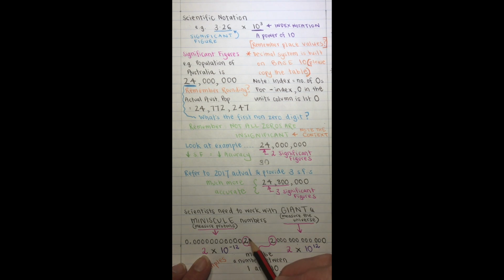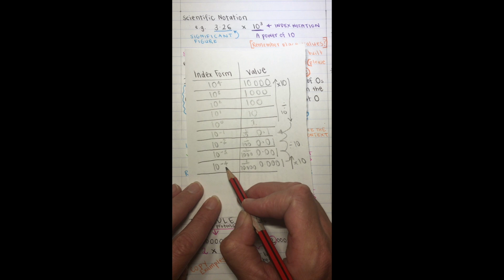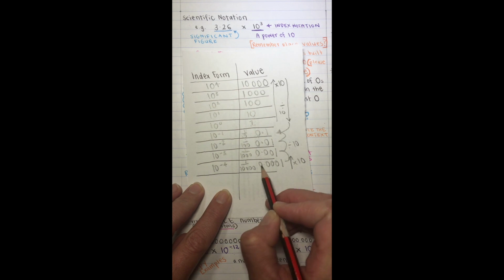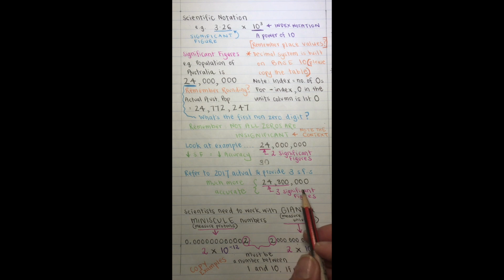Again, what's the first non-zero digit? Start at the left, move along. Oh, it's 2. 2 is my first non-zero digit. And now I'm going to multiply it by 10 as my base to the power of negative 12, because as we saw before, when we've got our negative numbers, we're working on the other side of the decimal.